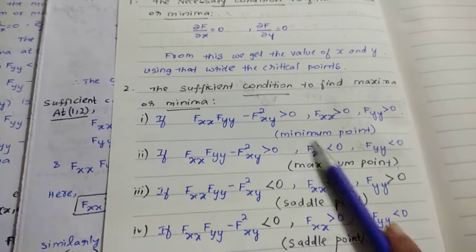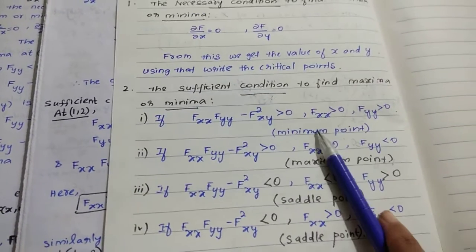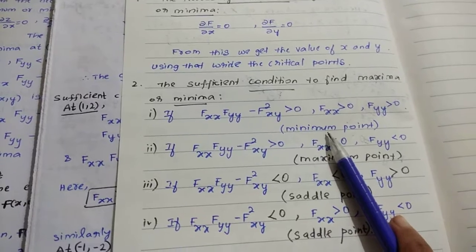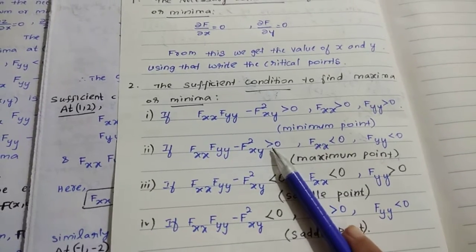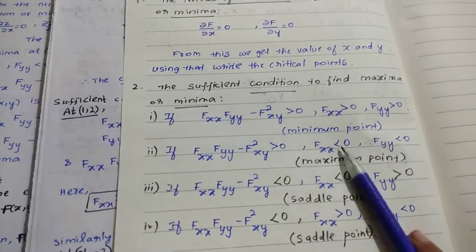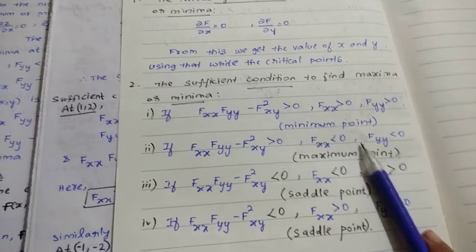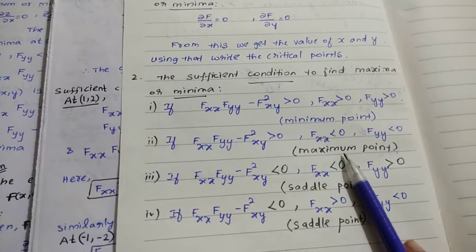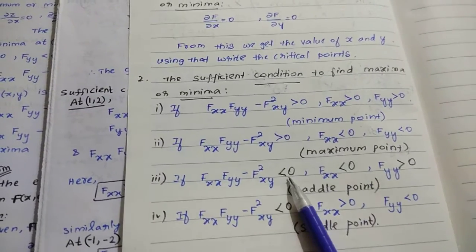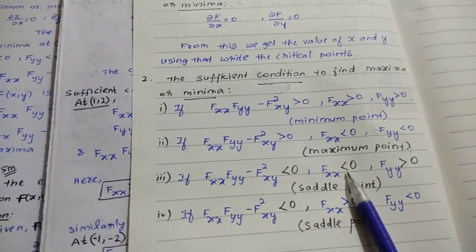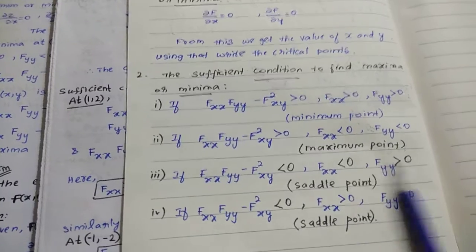So here, if all are greater than 0, you say that point is a minimum point. If this value is greater than 0 and this second one is less than 0, then you say that point is a maximum point. And if this is less than 0 and this is greater than, less than and greater than, right?